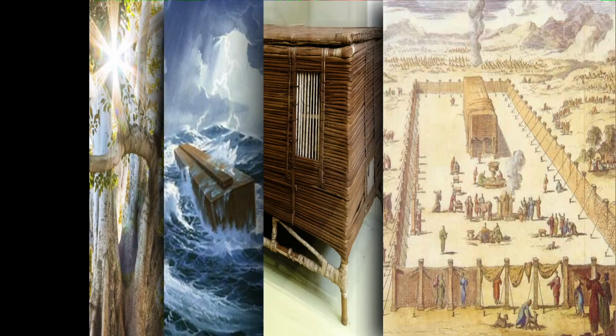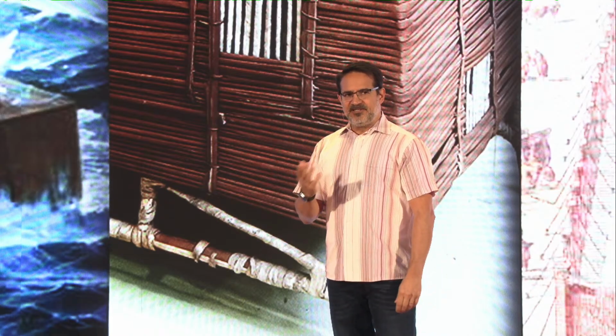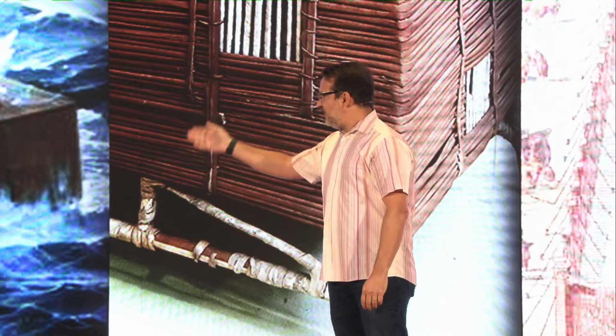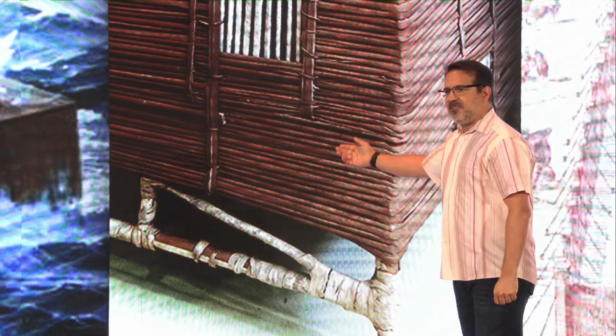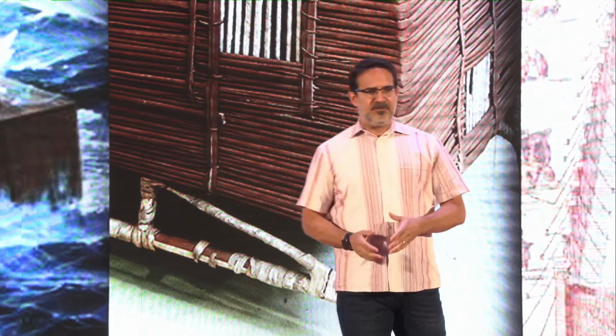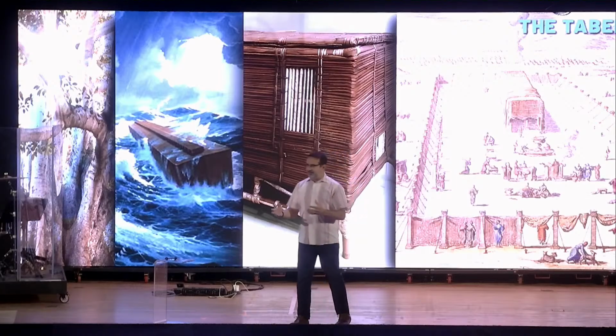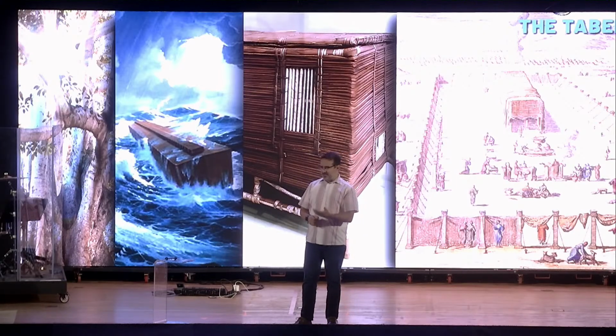Then, the same word used for ark, which is actually an Egyptian loan word, TEBAH, shows up only one other place in the Bible. So Noah's TEBAH also was the TEBAH that Moses was in when he was a baby, and his mother put him in a TEBAH, a little box, and that box is what saved him both from the Nile, but really the judgment of the Nile, which came because Pharaoh had commanded all of the boys of the Israelites to be thrown into the river.